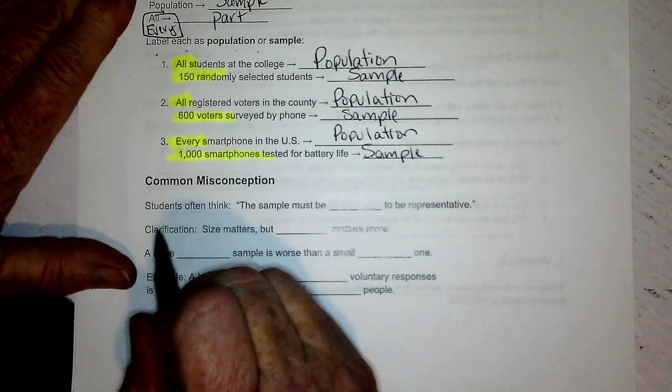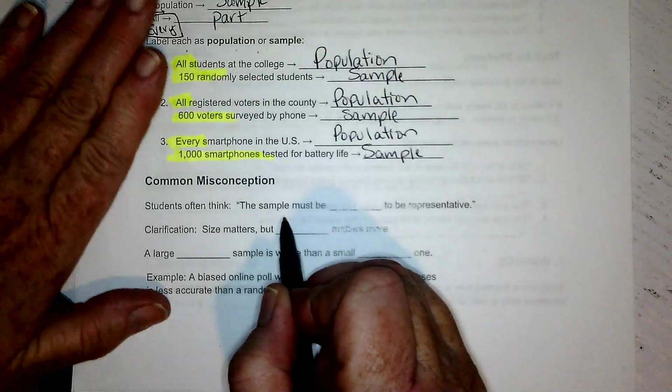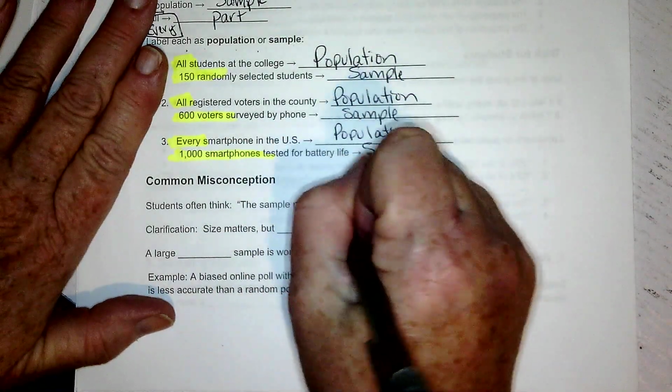Okay. A common misconception. Students often think the sample must be large to be representative.